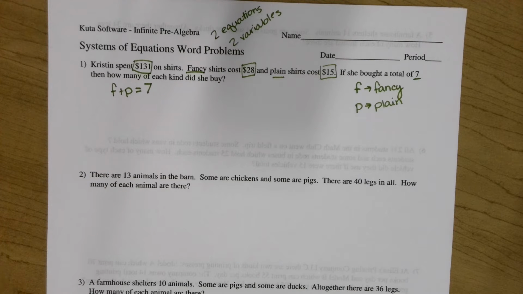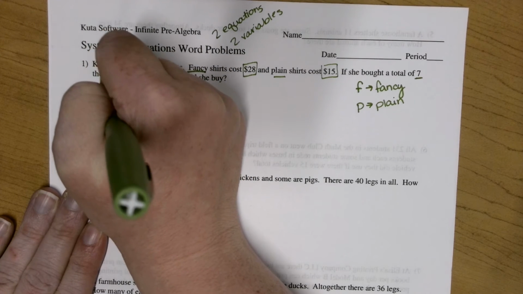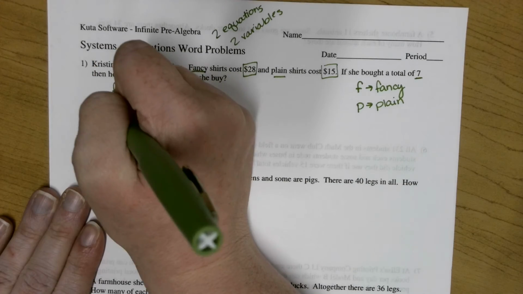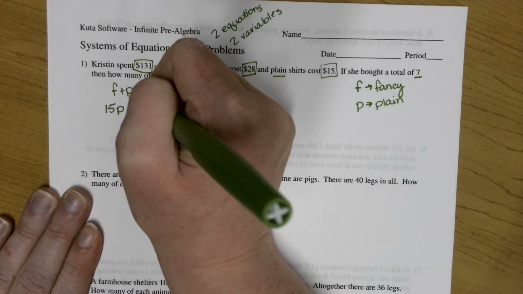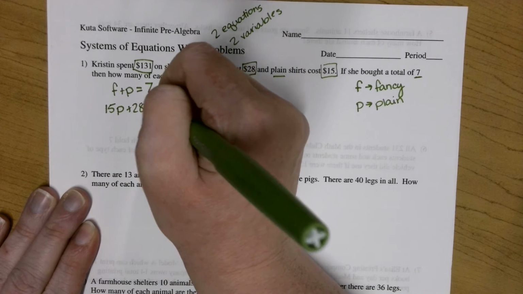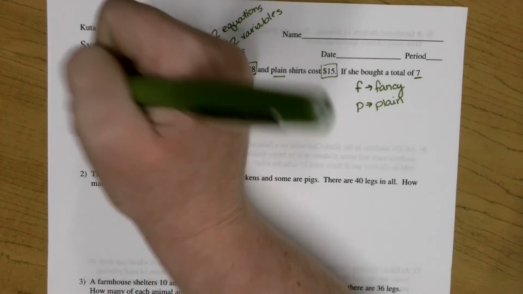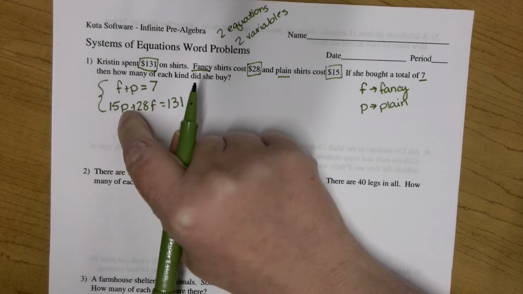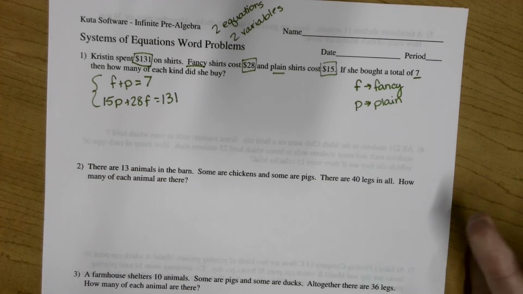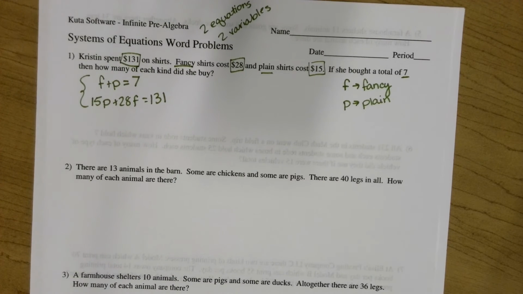All right. Then we also know she spent a total of $131 on the shirts. So we have $15 for each plain shirt and $28 for each fancy shirt, and her total was $131. So we have our 2 equations. This is our system. We have 2 different equations and 2 different variables, and both variables are in both equations. Okay, so now we have to pick a solving method.